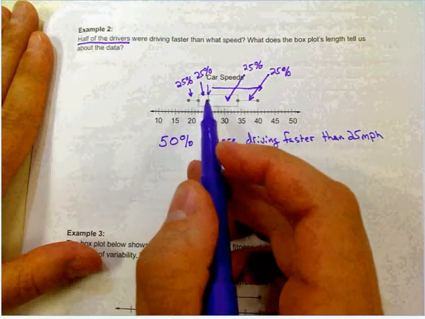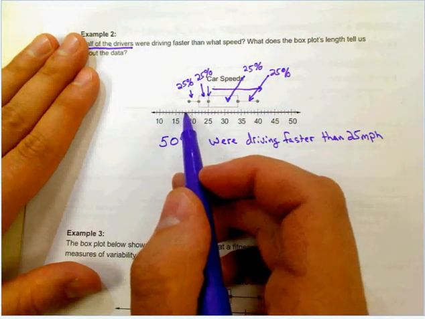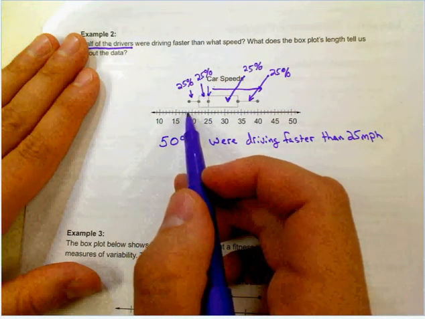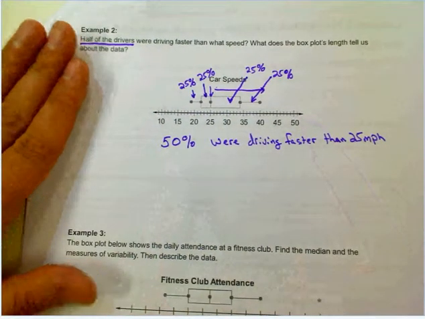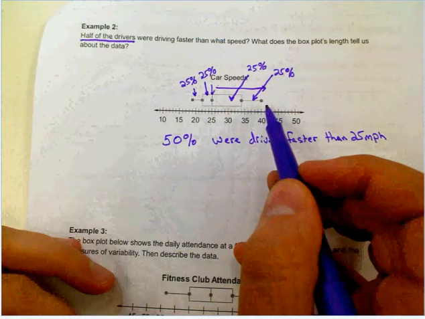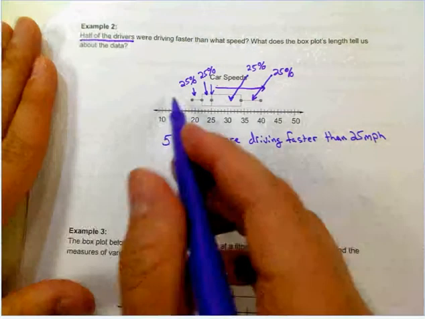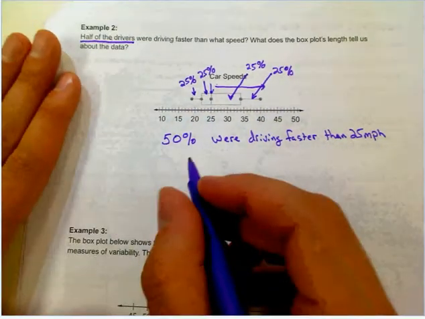More people drove within 19 miles per hour to 25 miles per hour. That's a range of 6. In comparison, 25 to 40 is a range of 15. This tells us there is a large range of data.